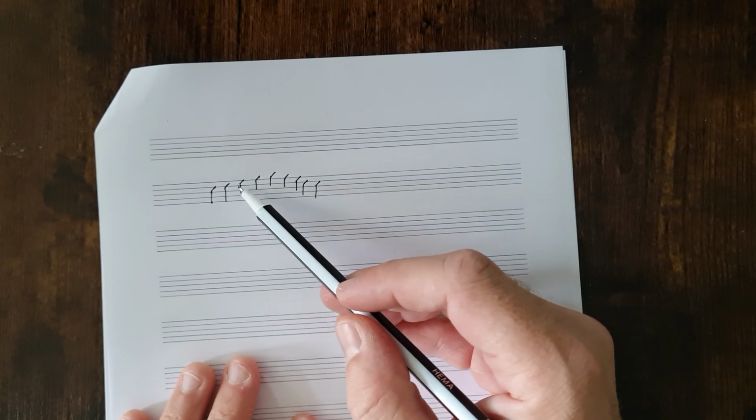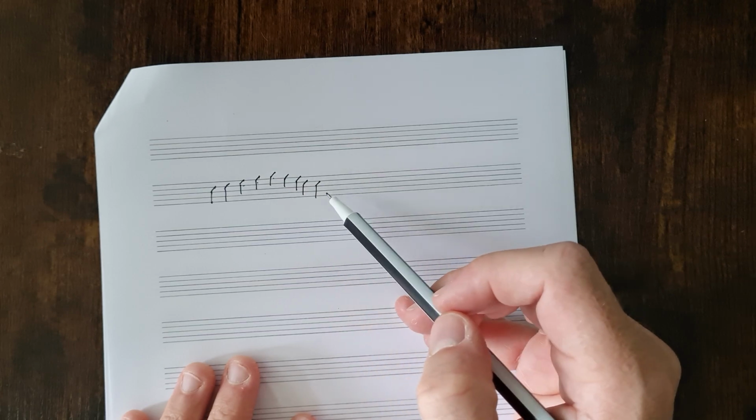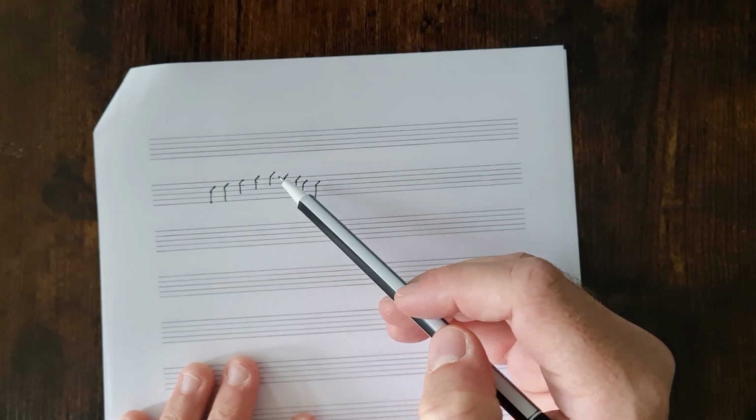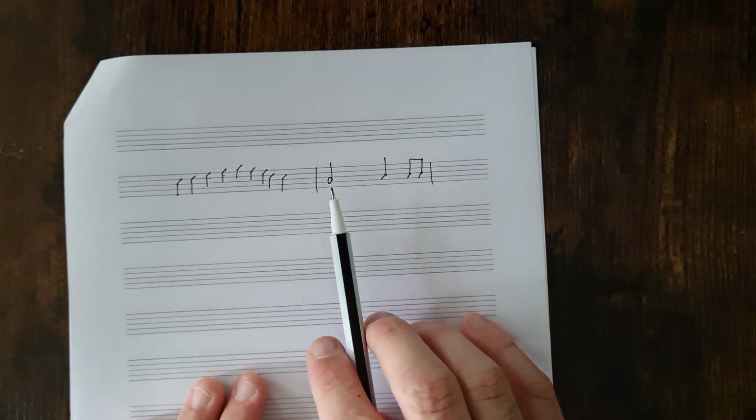This would be C, D, E, F, G, F, E, D, C. C going up to G, going down to C. And it would sound something like na na na na na na na na na. And this would sound something like this.